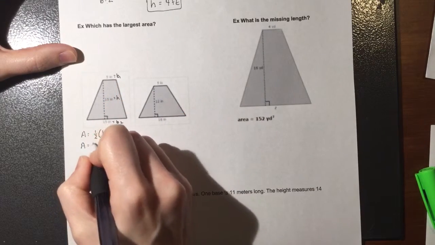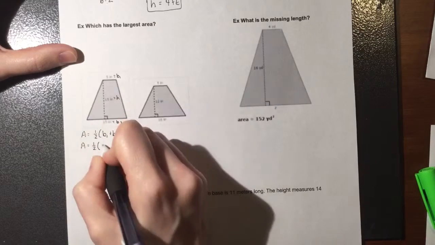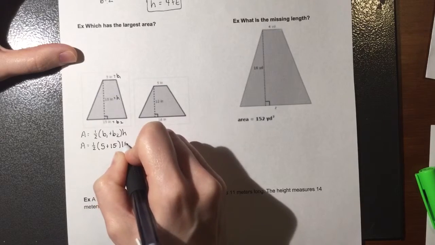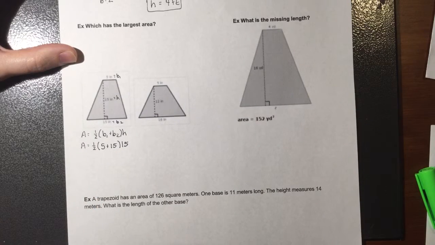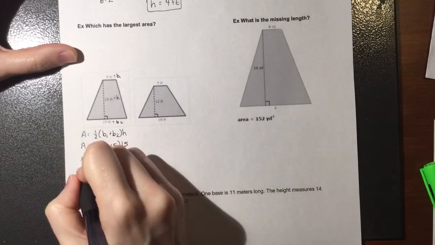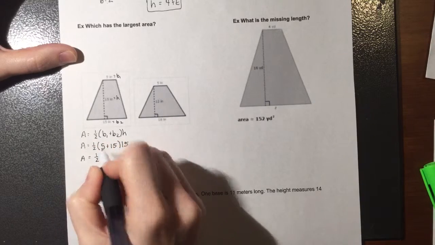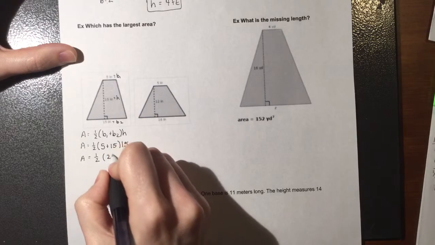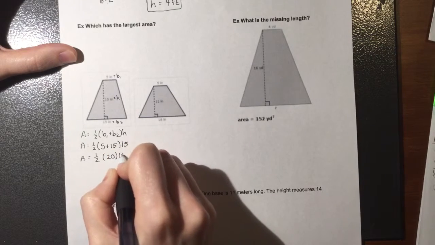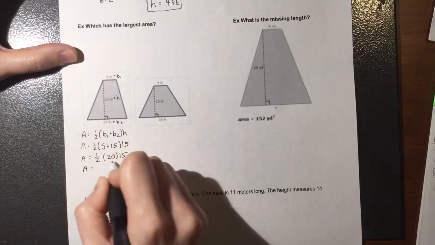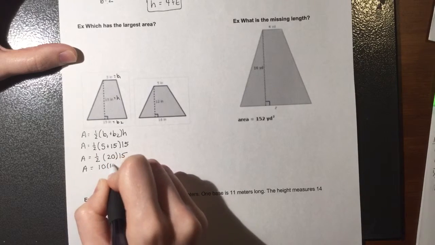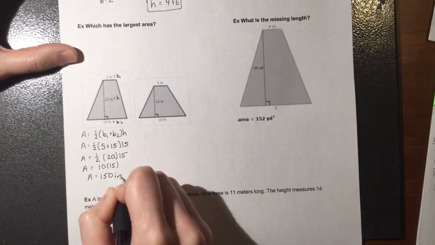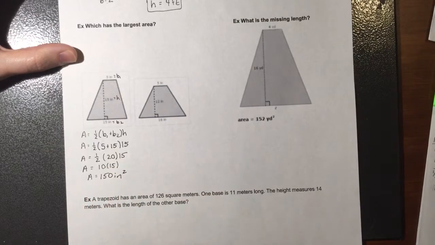So area is going to be equal to 1/2 of 5 plus 15 times our height, which is 15. So area is going to be half of, if we use our order of operations, we do the 5 plus 15 first to give us 20 times 15. And then area is equal to half of 20 is going to be 10 times 15. And then 10 times 15 is going to be 150 inches squared.